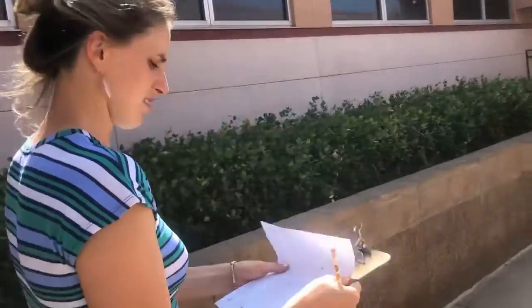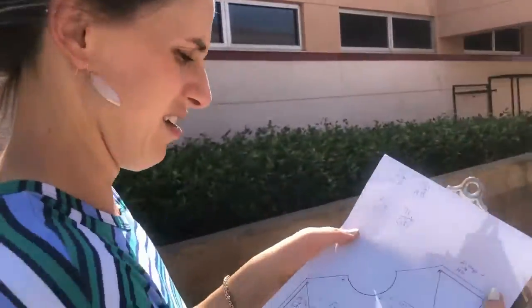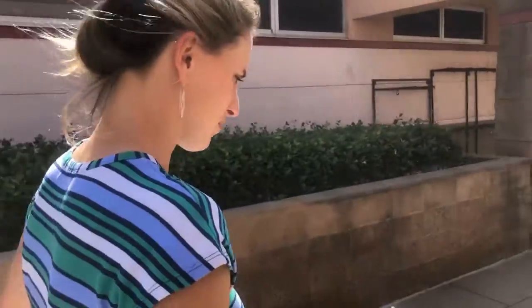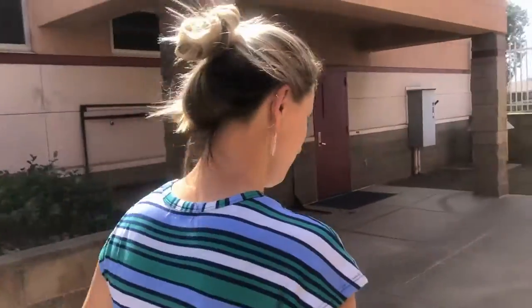What are we gonna do next? What direction are we going? Ooh, okay, we got to get out the navigator's compass.